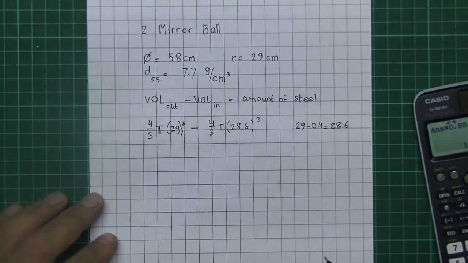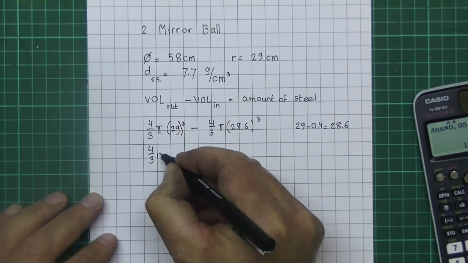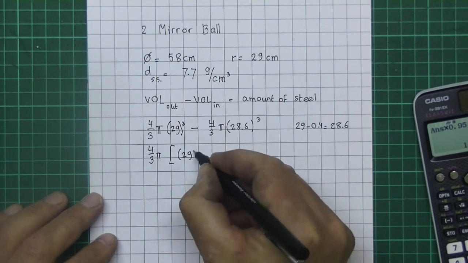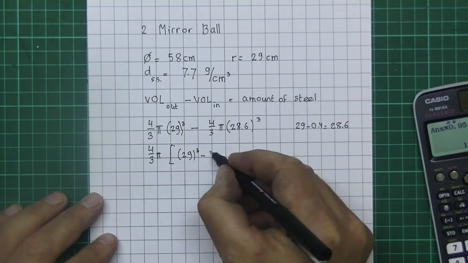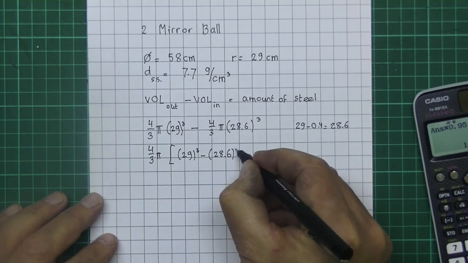I can save myself a little bit of calculation if I put the 4/3 pi out of the brackets, and I first calculate the cubes and the difference between these.